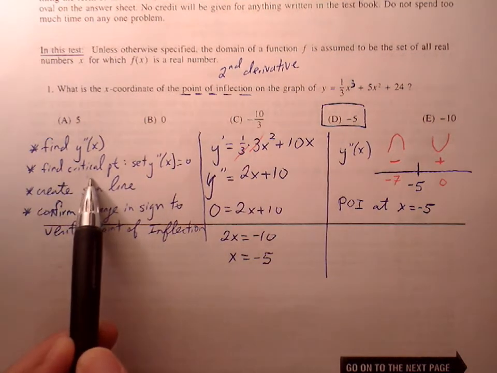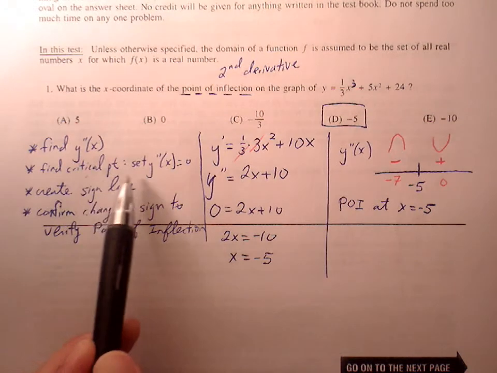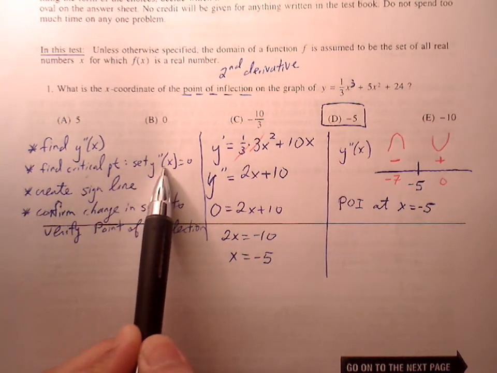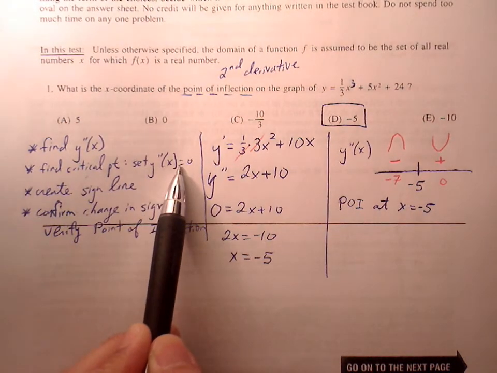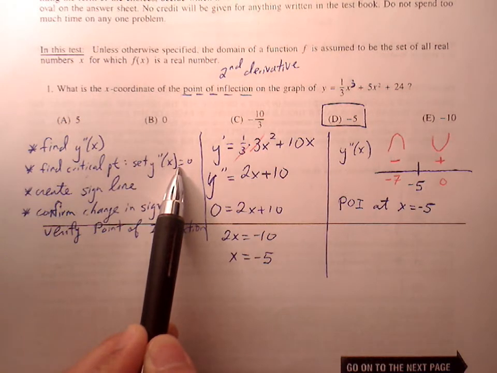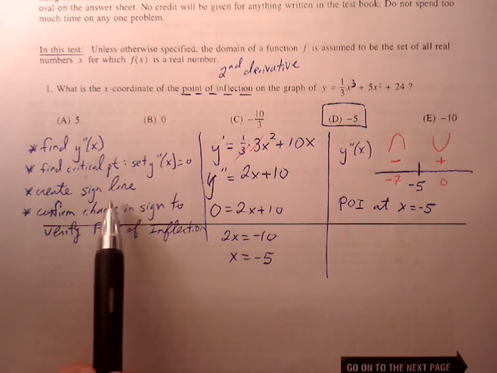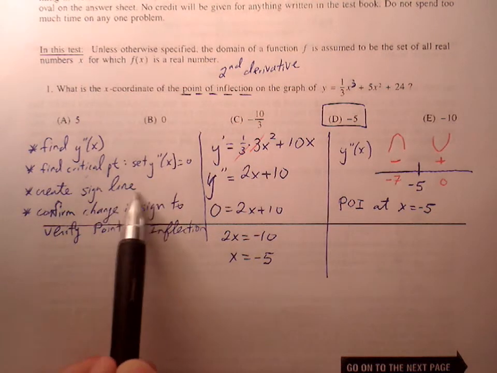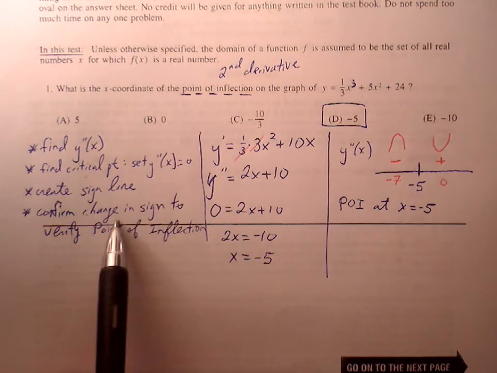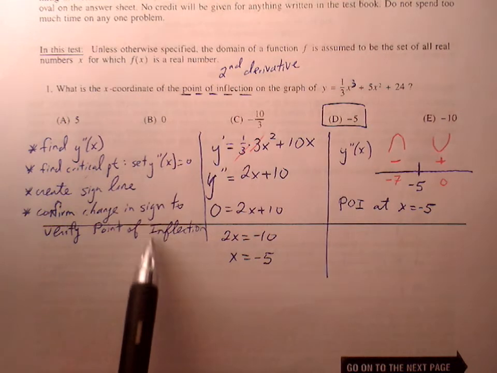So the steps to find points of inflection: we're going to be taking our second derivative function, set equal to 0, find critical values, and then plot them onto our sign line. We're going to test values in each interval within the sign line, and then confirm that there is a sign change in order for there to be a point of inflection.